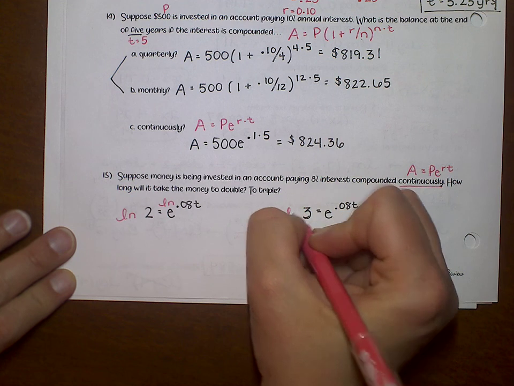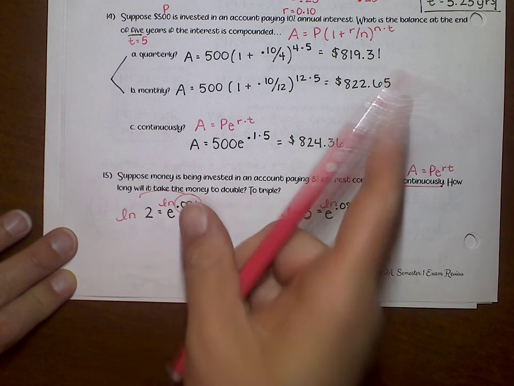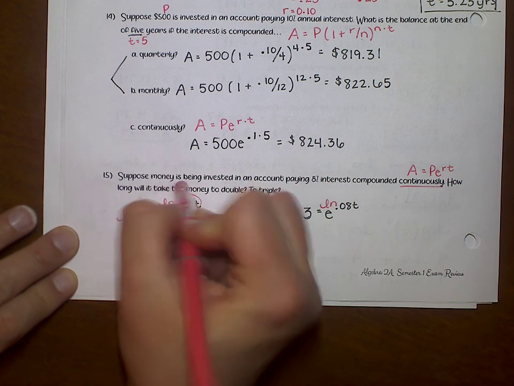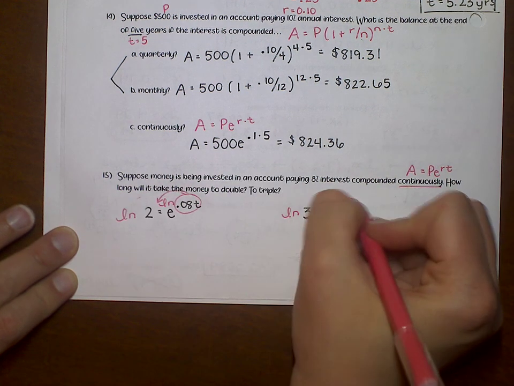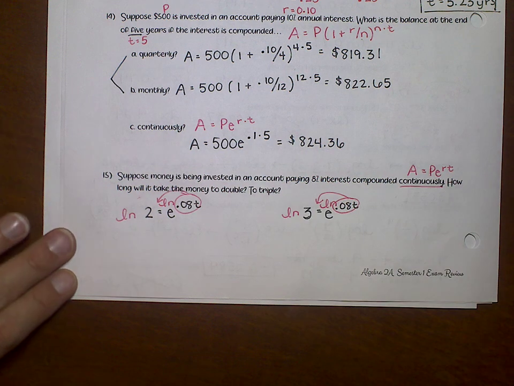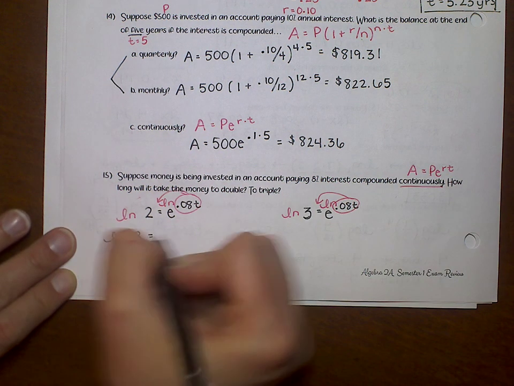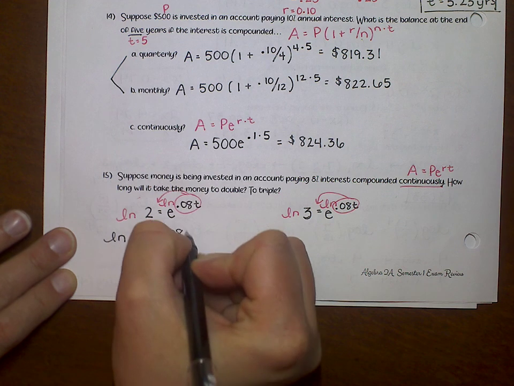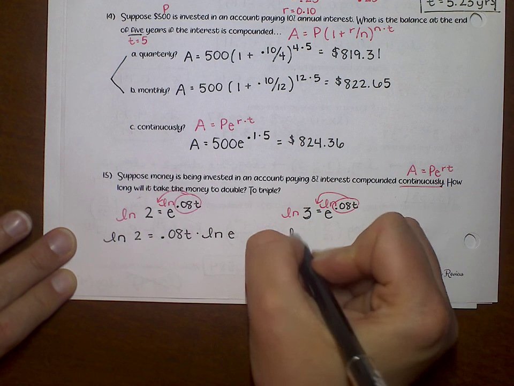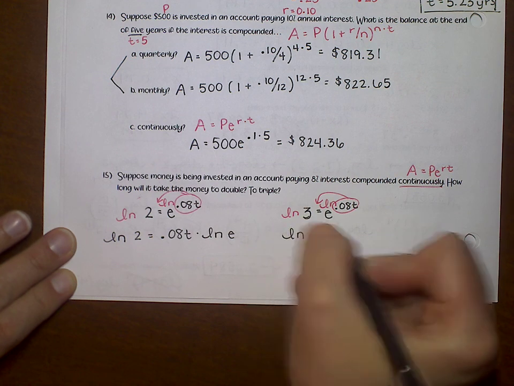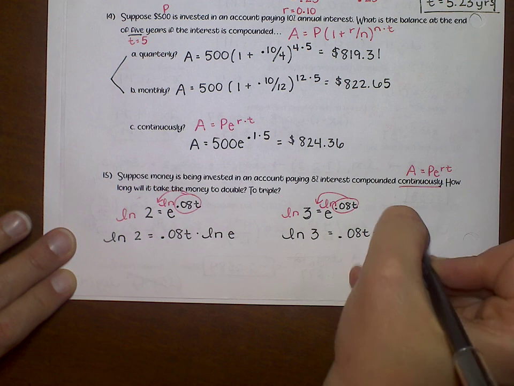And I'm just going to work through these side by side. So this is going to move down in front of this natural log. This is going to move down in front of this natural log. So here we end up with natural log of 2 equals 0.08t times natural log of E. Here we're going to end up with natural log of 3 equals 0.08t times natural log of E.